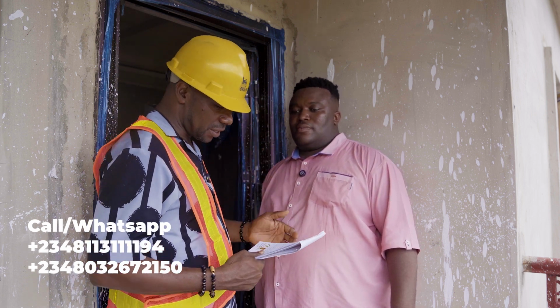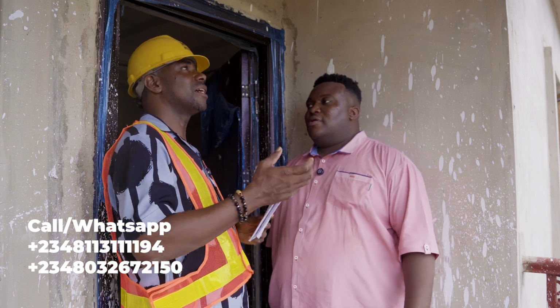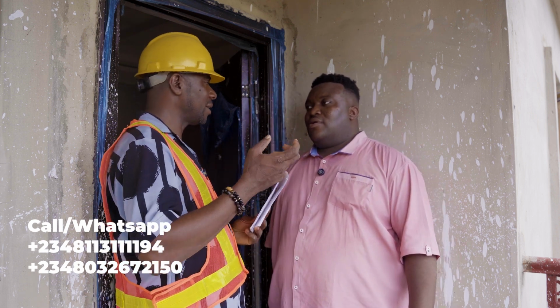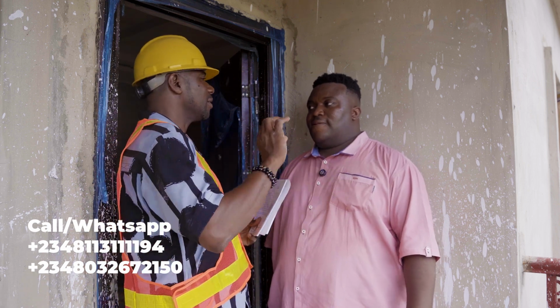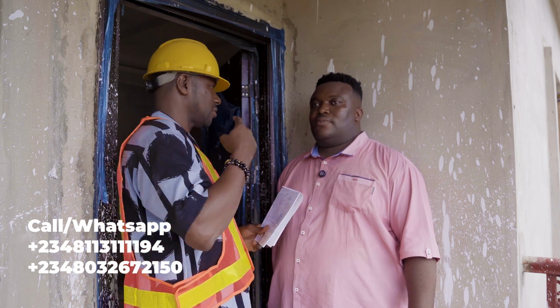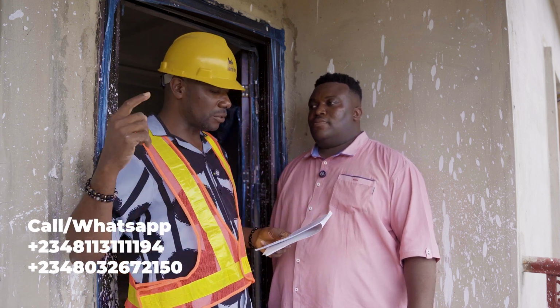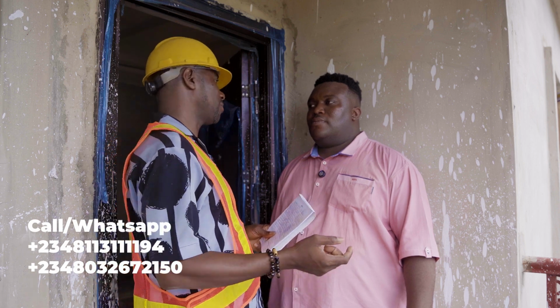And then the electrical fittings. When you say fittings, what do you mean? Break it down. The fittings are the chandelier, the lights, the sockets on the wall, the switches, the lights on the POP, the illuminations. This project cost us 3,765,000. That includes the labor and the transportation as well.